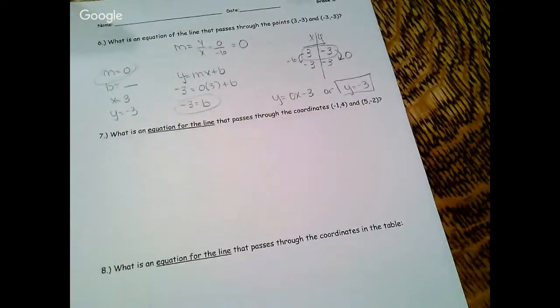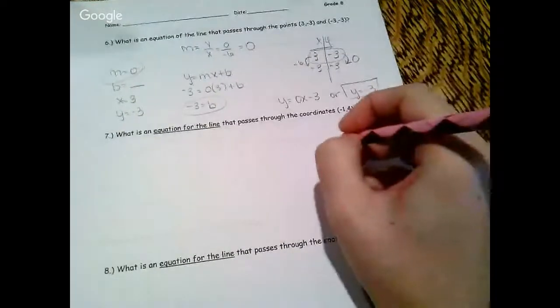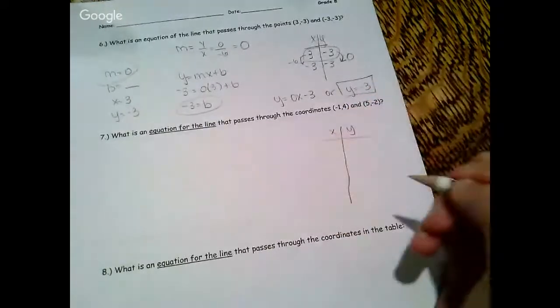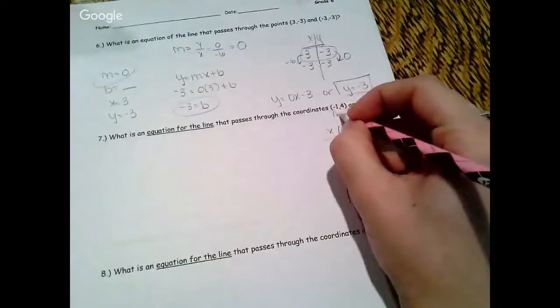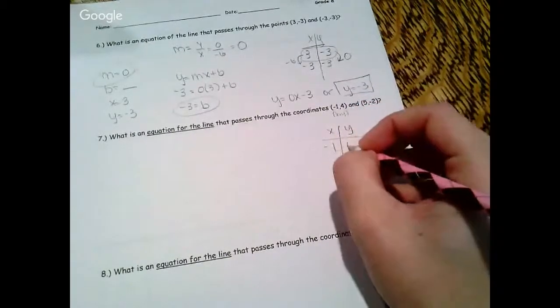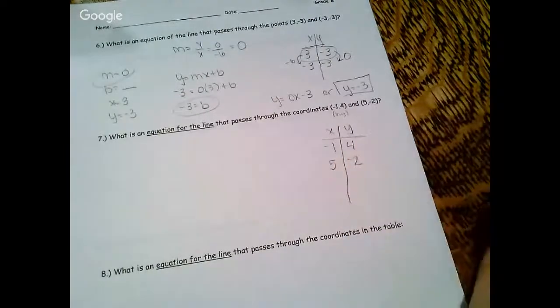All right, let's take a look at number 7. It says, what is the equation for a line that passes through the coordinate points -1, 4, and 5, -2? So here's my x and y values. Here I have an x value of -1, y value of 4, x value of 5, y value of -2.